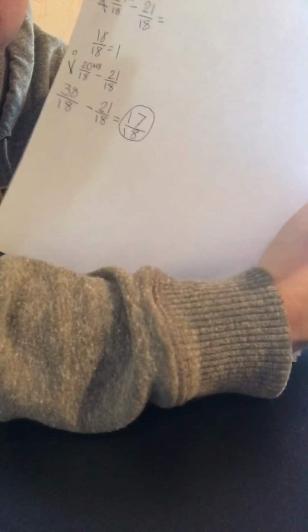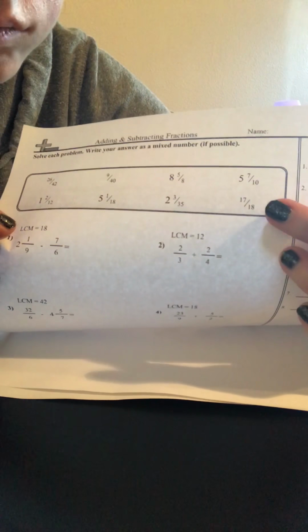Ooh, I should double check. Okay, I got 17/18. Is that one of the answers up top? Does anybody see that? 17/18? I sure do. See it right over here. So to remind myself I already used that answer, I'm going to just cross it out. Feels so good to cross things out as you do them.